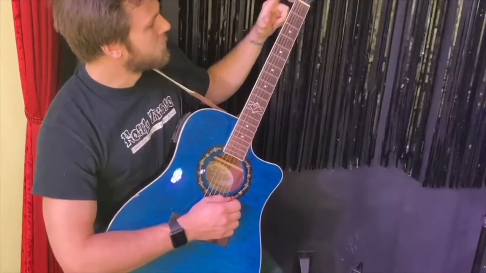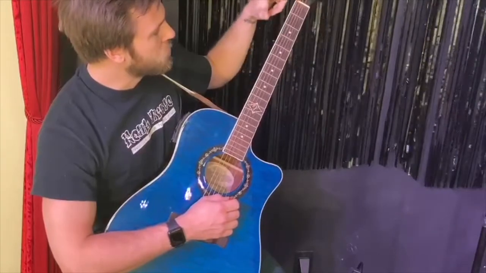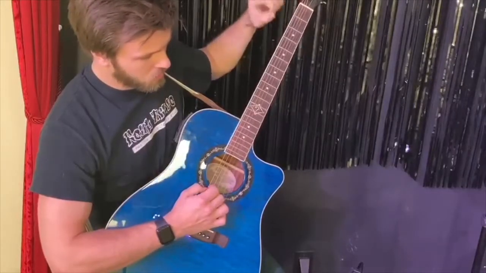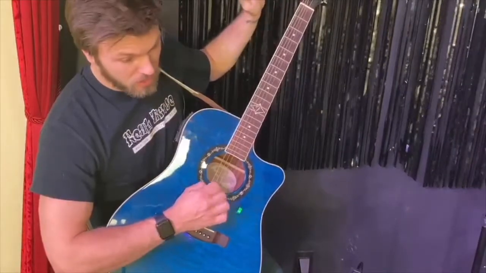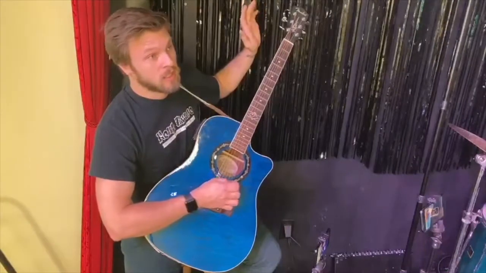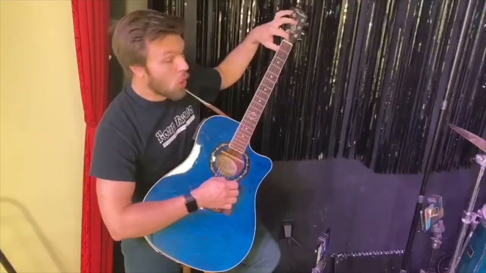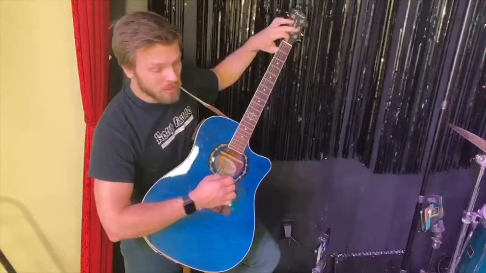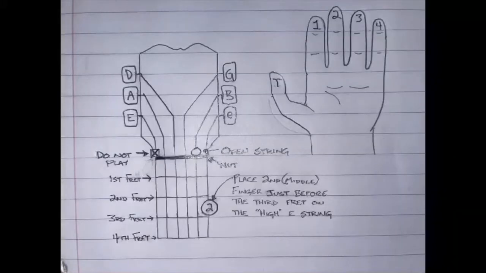This part right here, that's the nut. That's where the strings are routed to the tuners. If you pluck the string without any fingers on it, it resonates from the nut, and you have an open string. That is denoted by the little O. It's not a circle, that is an O that stands for open above the nut. If you see an X above the nut, that means don't play that string. That string does not exist anymore. And we have the tuning heads, E, A, D, G, B, E again.